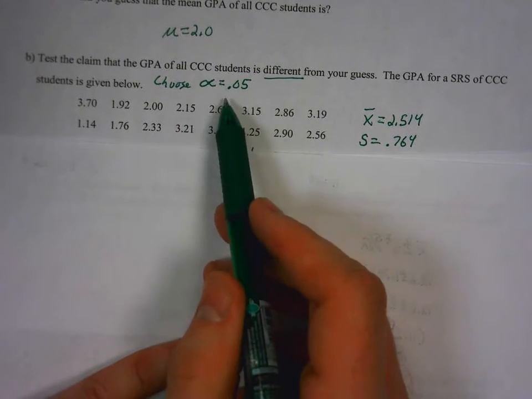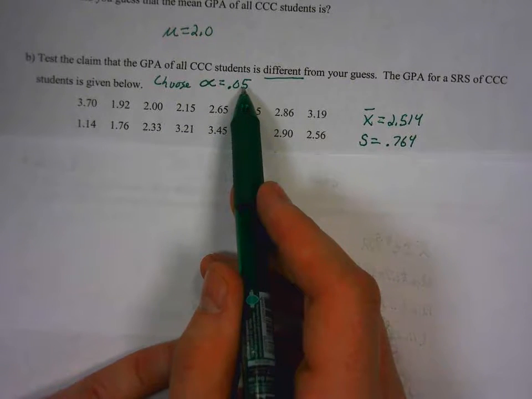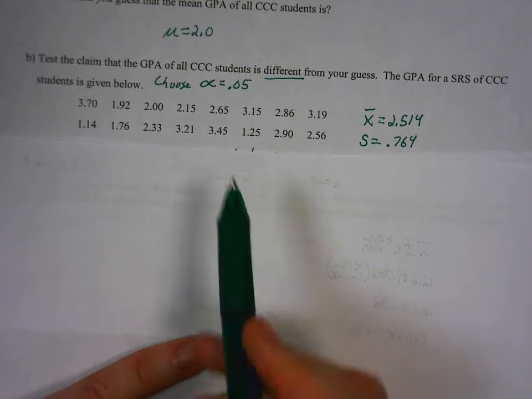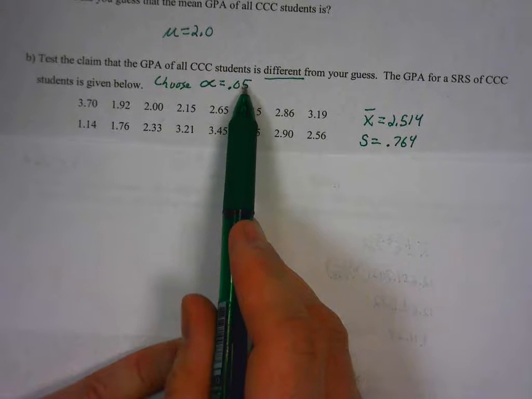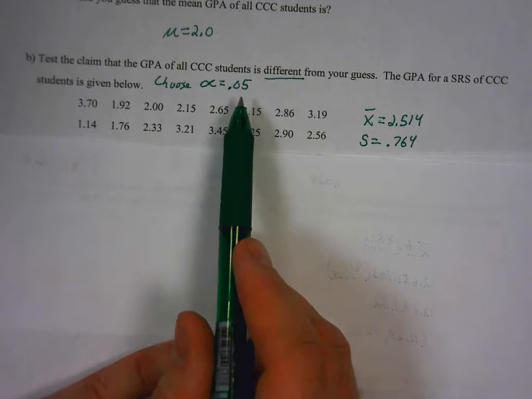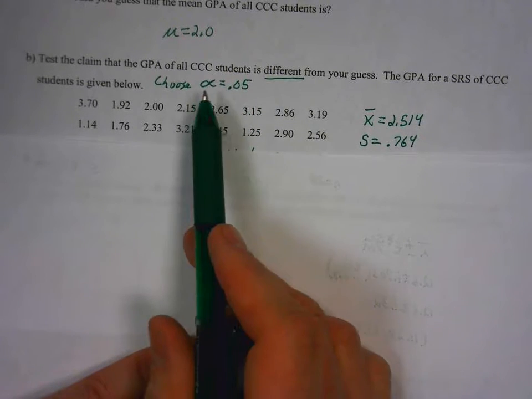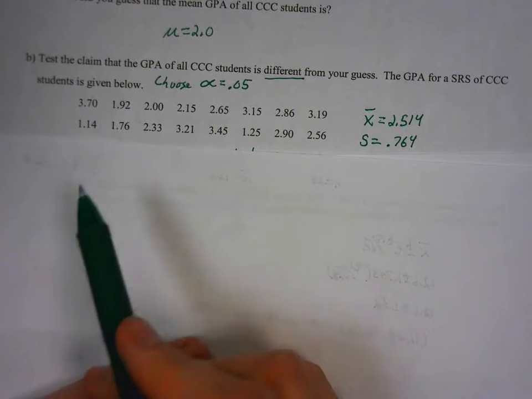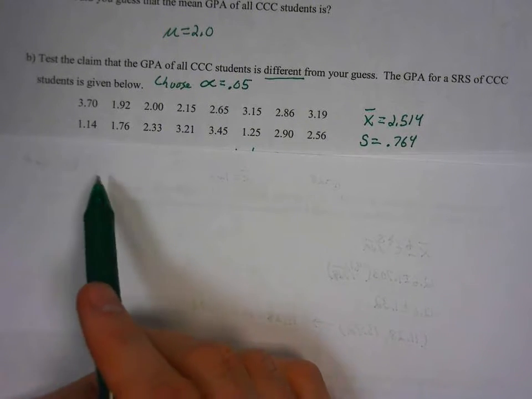Now I'm going to say just choose an alpha value of 0.05 because that's a pretty standard value. If you want to use 0.1, you could. If you want to use 0.01, you could. But 0.05 is a pretty standard value to use. It's not an overly critical number to worry about. Like if you're testing a drug or something, you might want to have a 0.01 alpha value compared to 0.05. But that's just up to you before you start this.